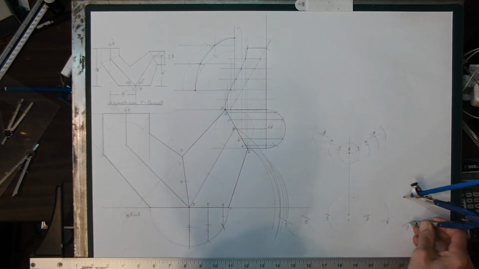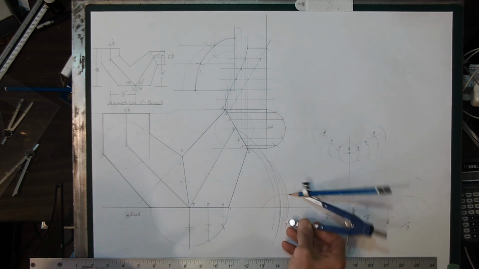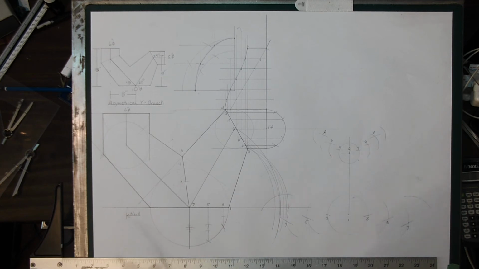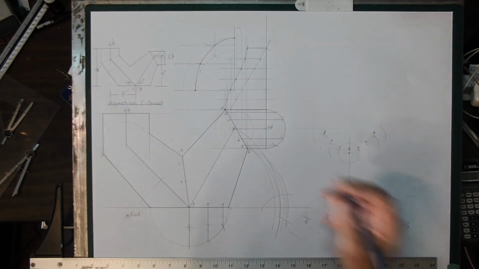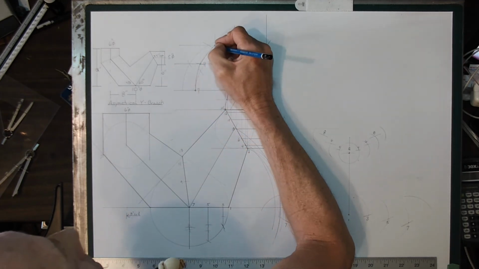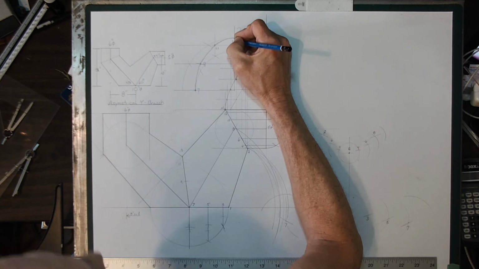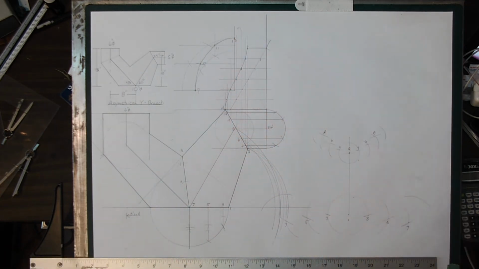I know that from experience. 9 will be somewhere there. Let's just clarify this a little bit. This here would actually be 0.7, 9, 11, and 13, right up to here. That's just, we're looking at them on the surface there now.